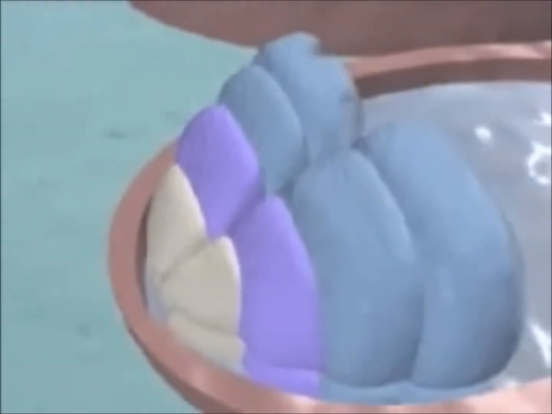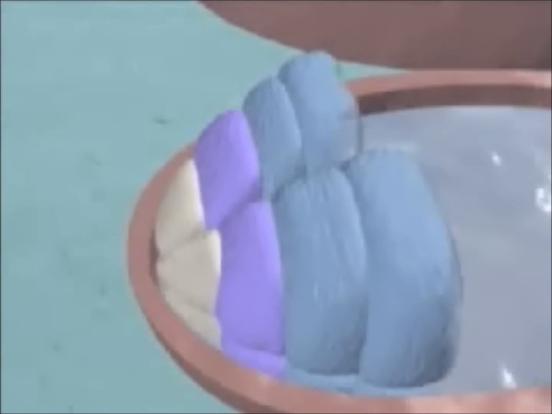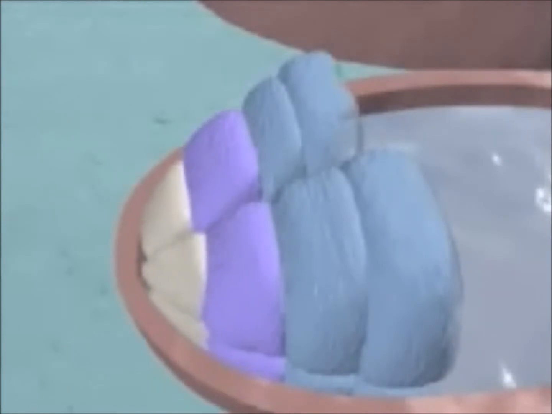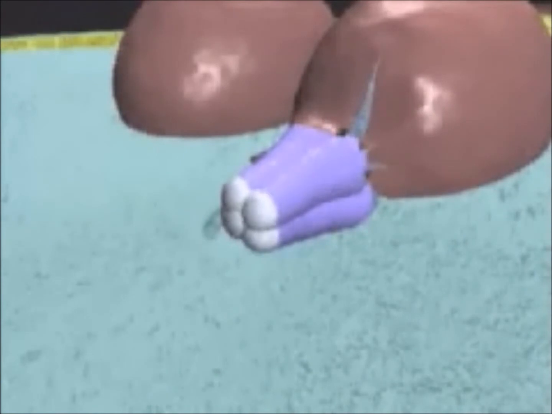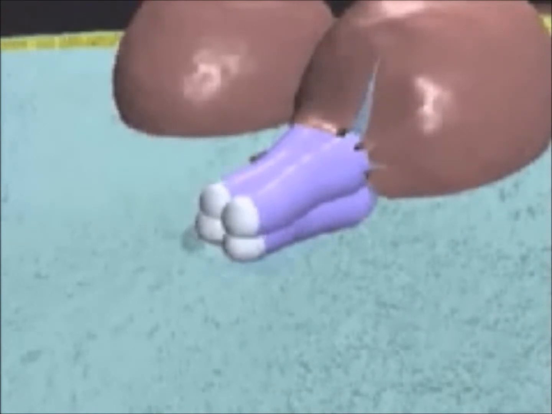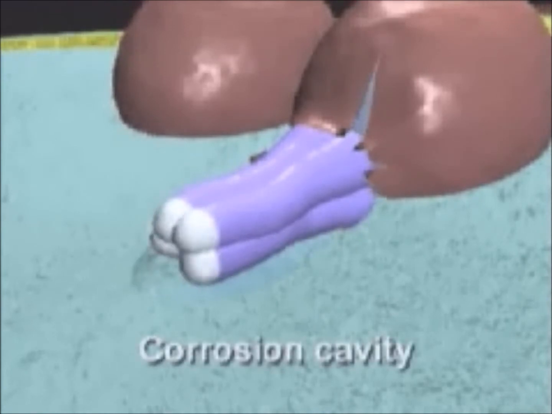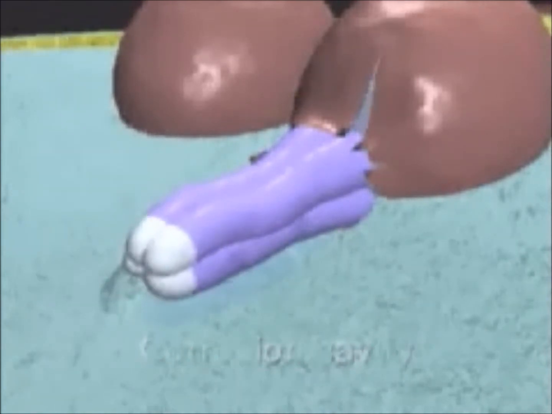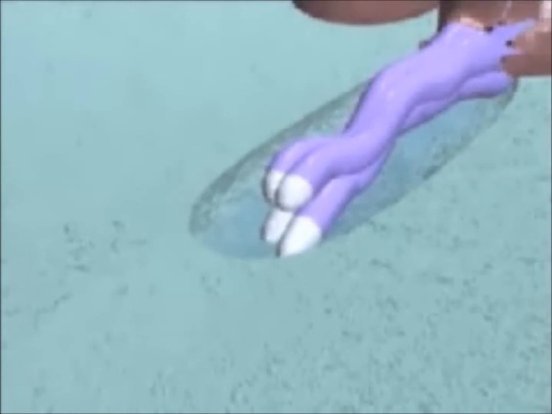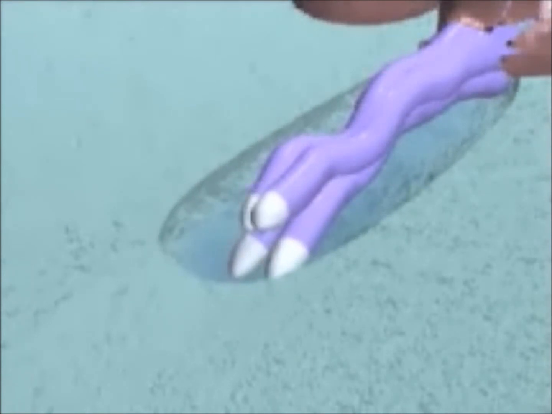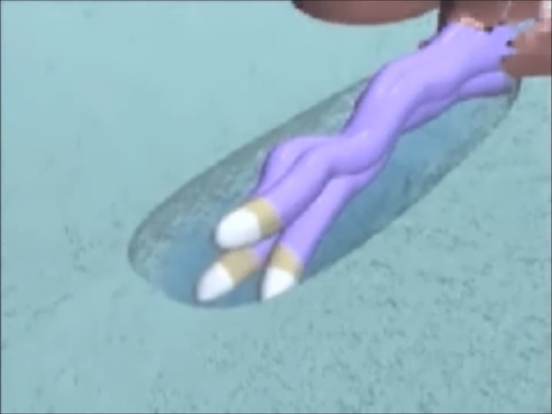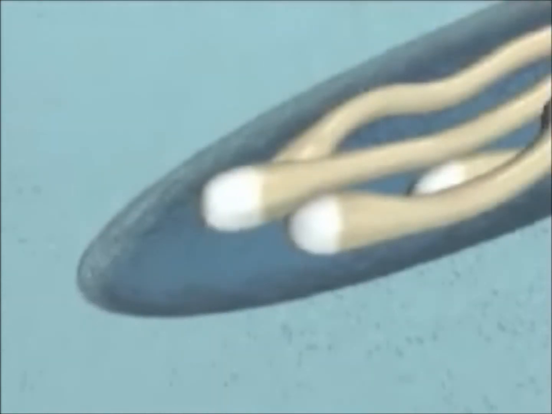The suspensor initials elongate, first pushing the embryo initials up against the wall of the archegonium, and then out into the female gametophyte, where breakdown of the adjacent tissue creates a corrosion cavity around them. The 4 initial cells separate, and each begins to form an embryo and additional suspensor cells, which push them further into the female gametophyte.